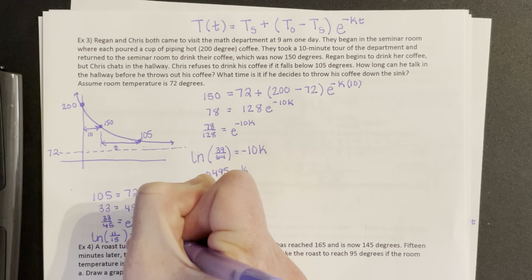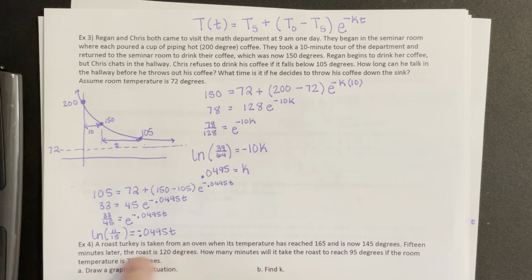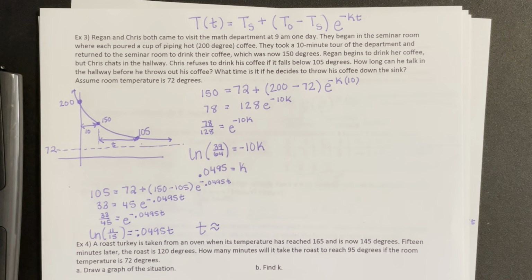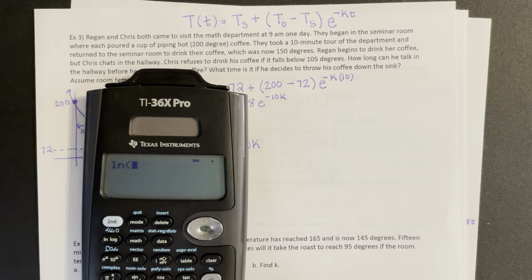So negative 0.0495 t. All we need to do is divide by that 0.0495 to get our t. So I do natural log of 11 over 15 divided by negative 0.0495, which is roughly 6.26 or 27.